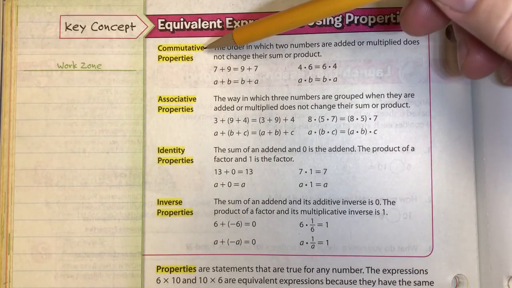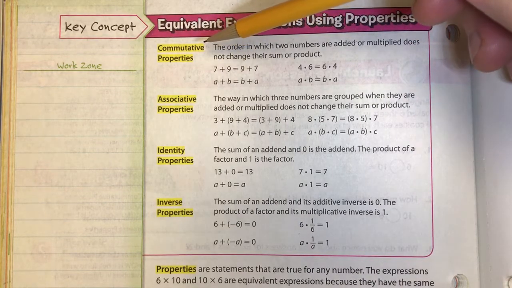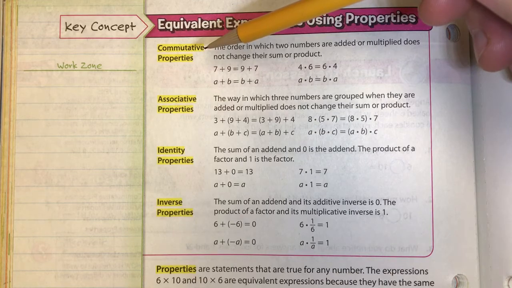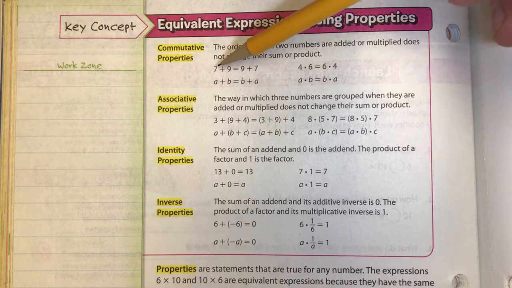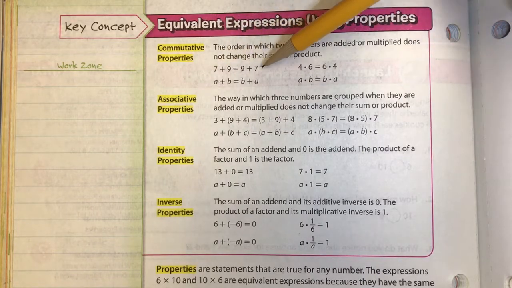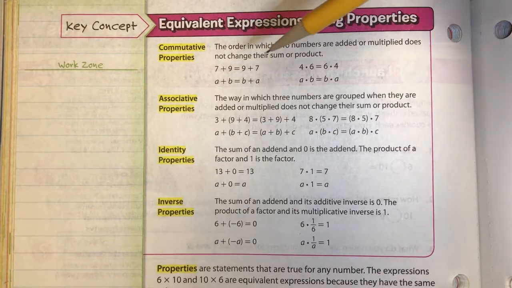Commutative means moving around, like you would commute to work. You could commute to work differently each day, but you would still get to the same place. You can add 7 plus 9 or 9 plus 7, and you're still going to get the same answer.